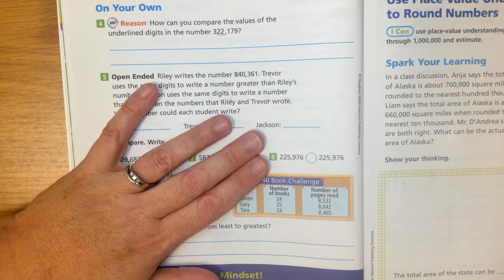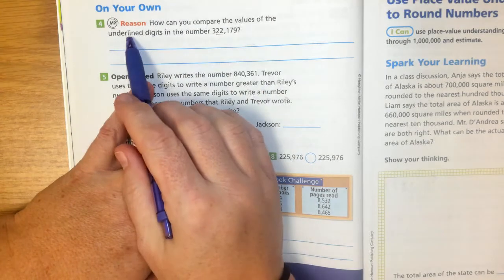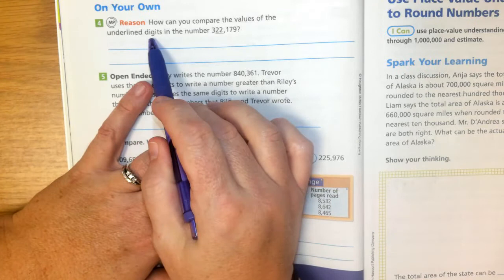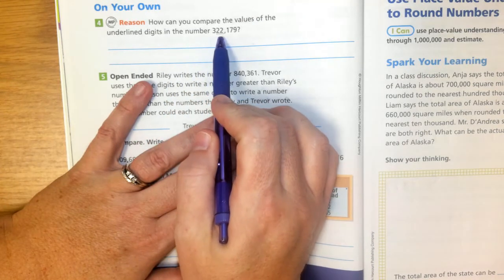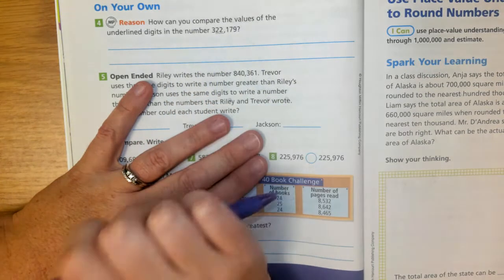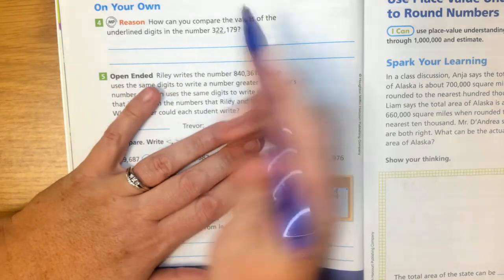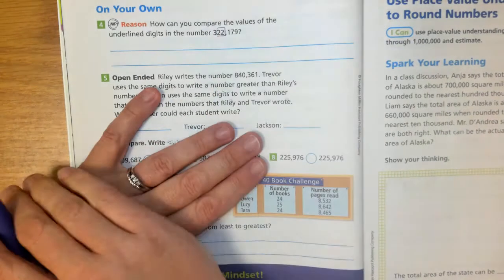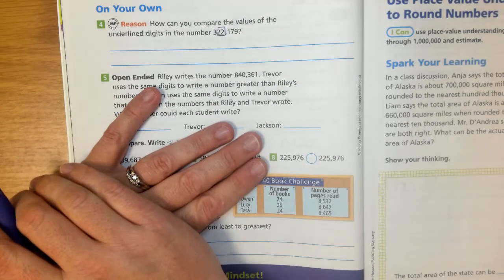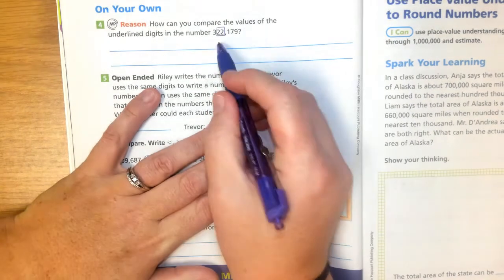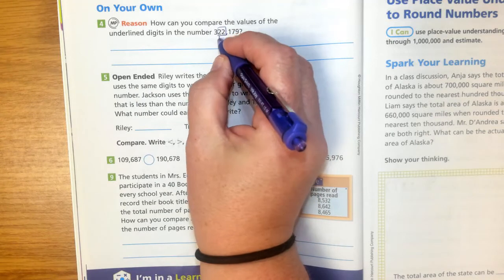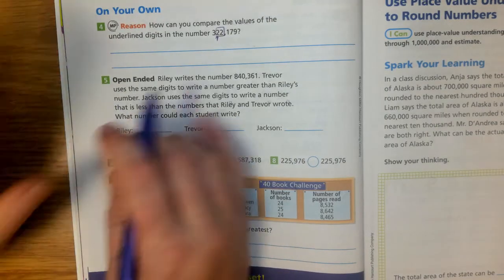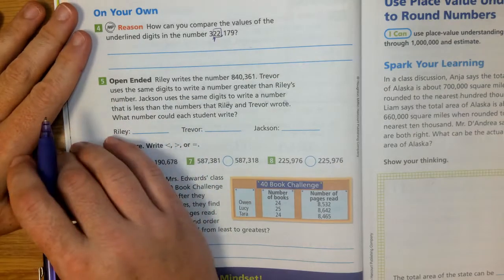Okay, number 4. We need to do some reasoning. How can you compare the values of the underlined digits in the number 322,179? Well, I notice that they're both the same digit, right? So how am I going to compare them? Well, how much does the 2 in the 10,000s place, how much is that worth? That is worth 20,000.